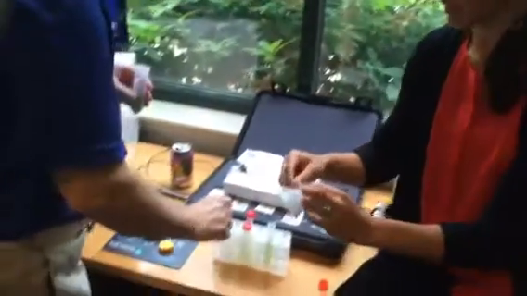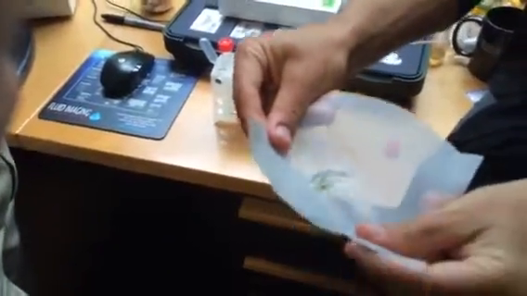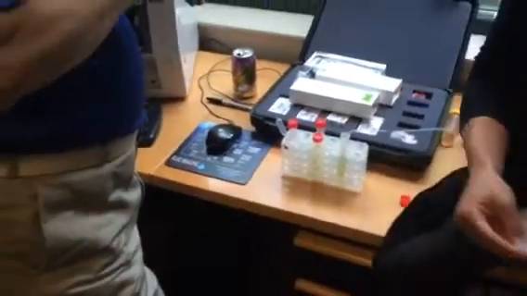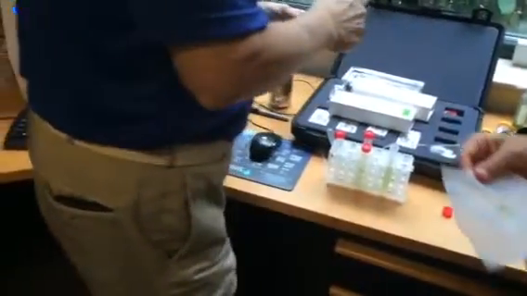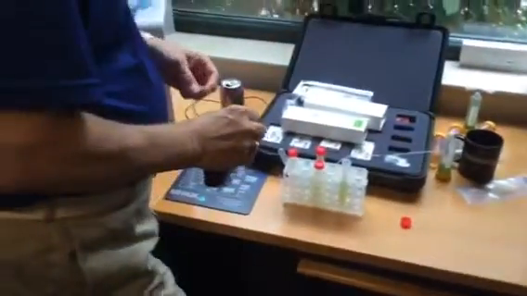As you can see, the 100 micron mesh did its job. It sure did. And you can actually just rinse these and reuse them most of the time. Oh, good. Cool.